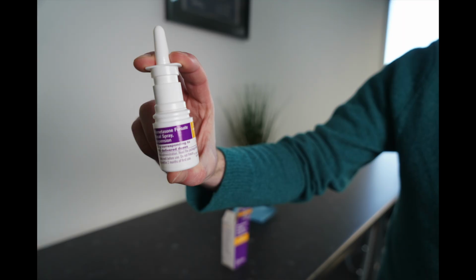So you're suffering with sinus pain, you have sinusitis or nasal polyps, and you visited your doctor. They've assessed you and they've prescribed you a steroid nasal spray like this, but you don't know what to do with it or how to use it. Well, don't worry, because you've come to the right place.